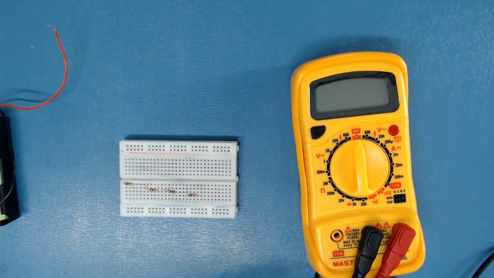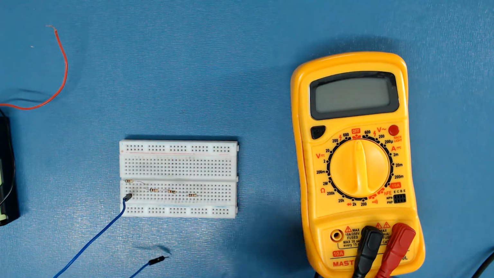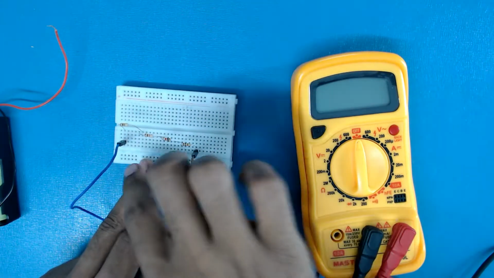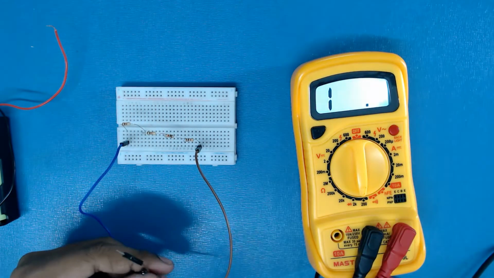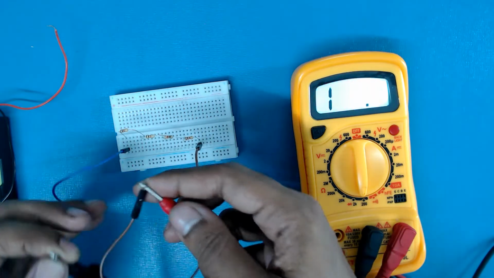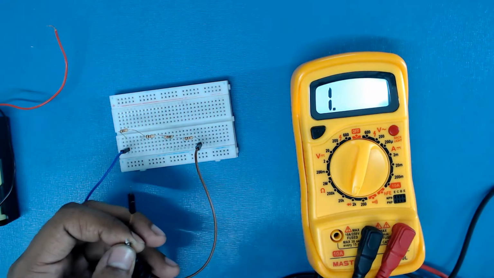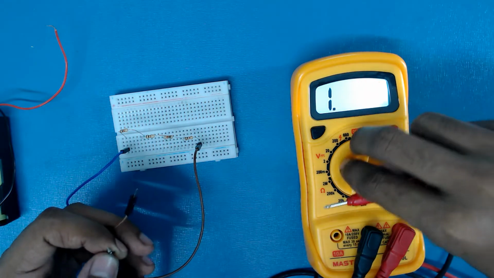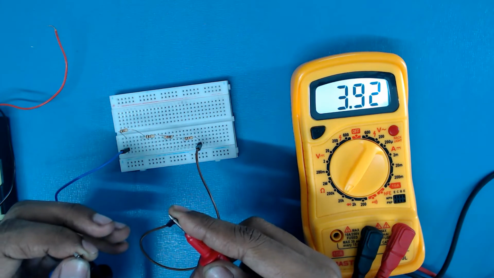Now we are going to use two jumper wires. This is the starting point, and the second is from here. These two points will show us the series combination value. Let's go to our minimum range, 200, and check by connecting both ends. Here it is showing 1, meaning the value is greater than this. Let's switch to 2k. It is also greater than this. Let's switch to 20k now. Okay, now I have a value like 3.92.